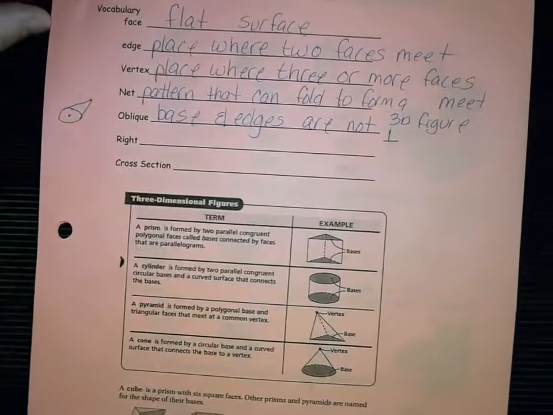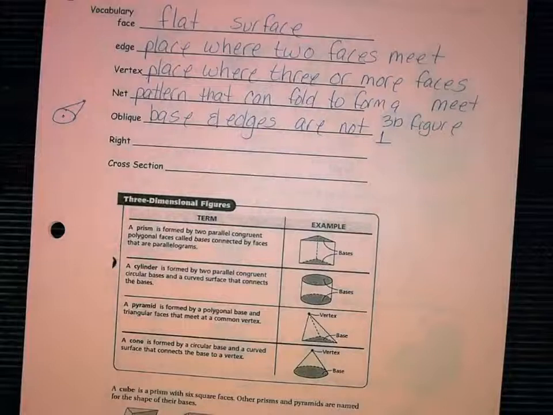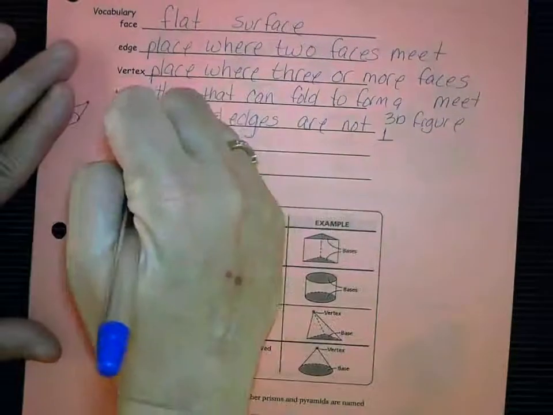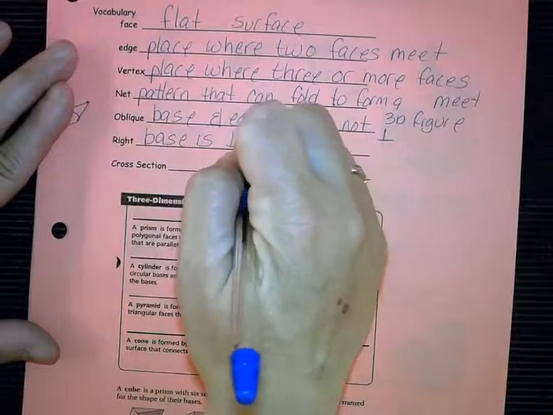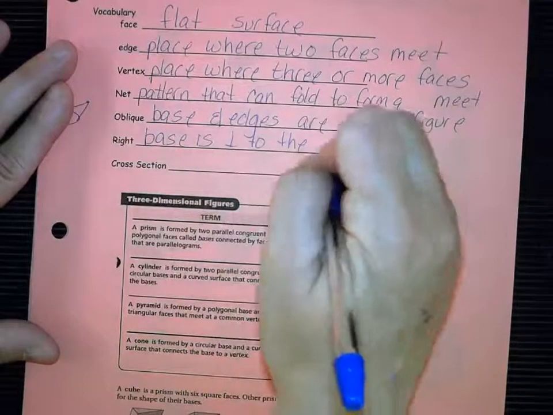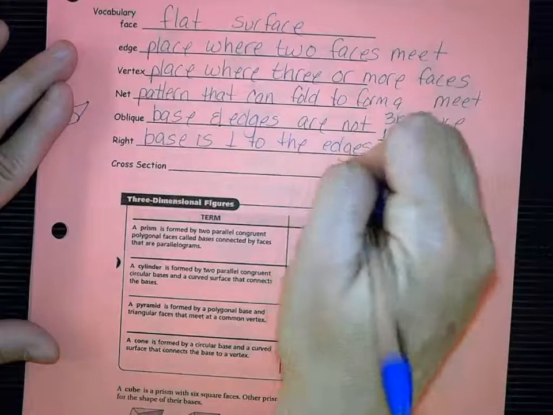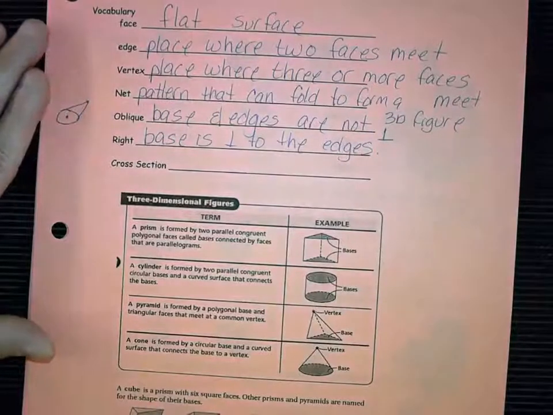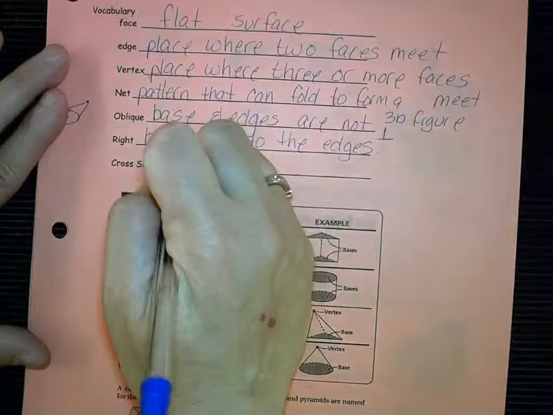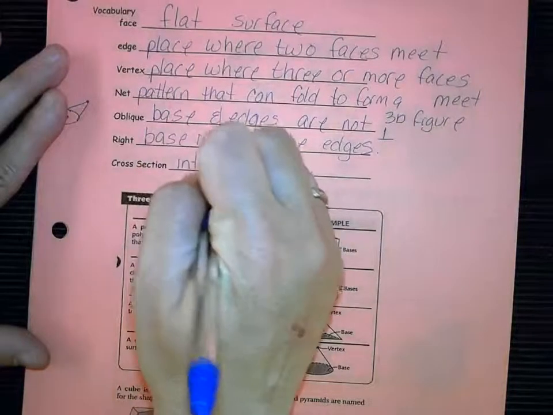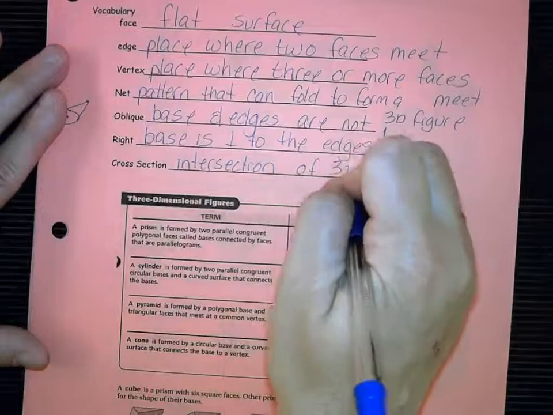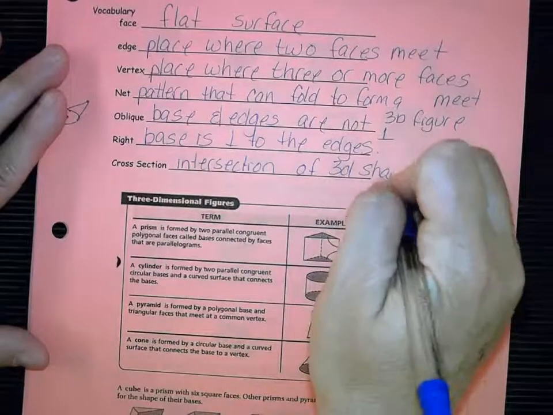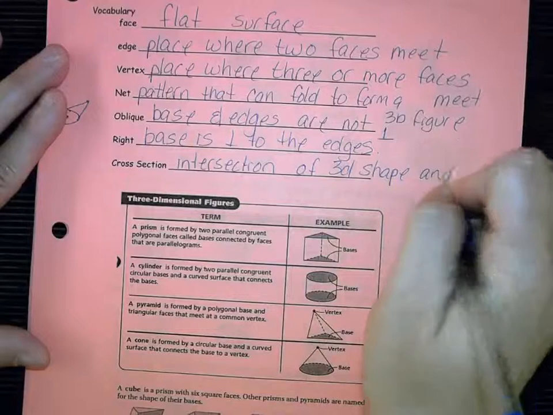Most of the figures that you guys see are right figures where the base is perpendicular to the edges. And a cross section is the intersection of a 3D shape and a plane.